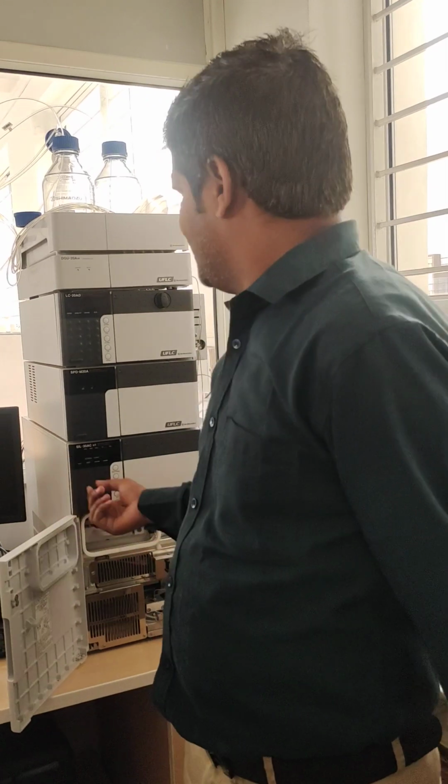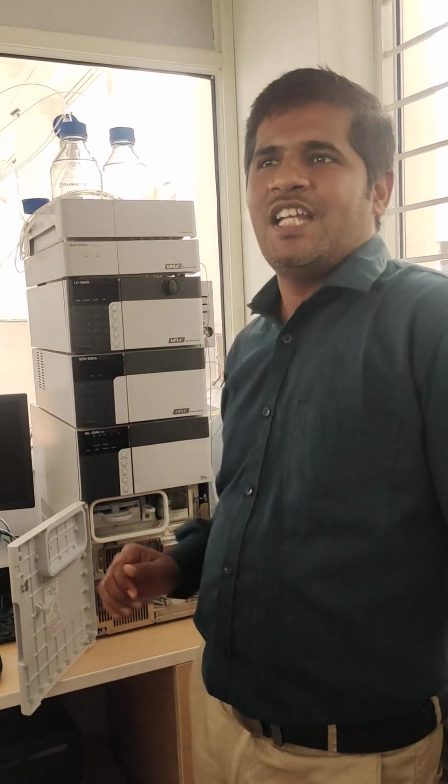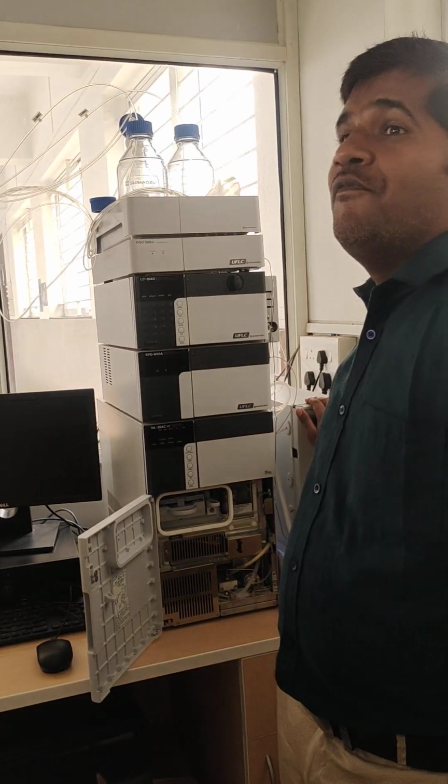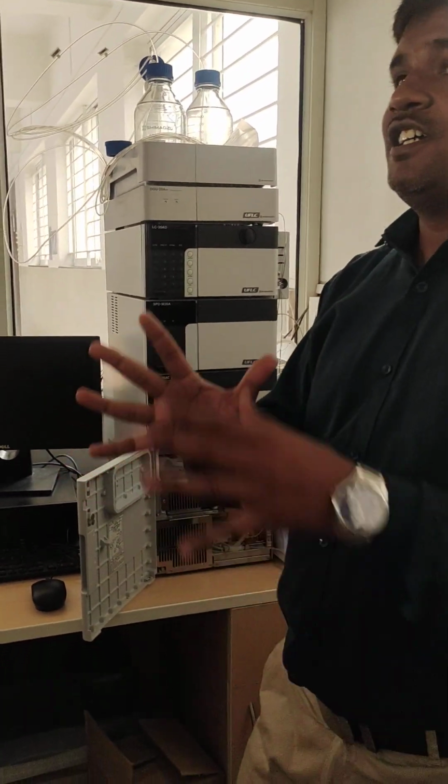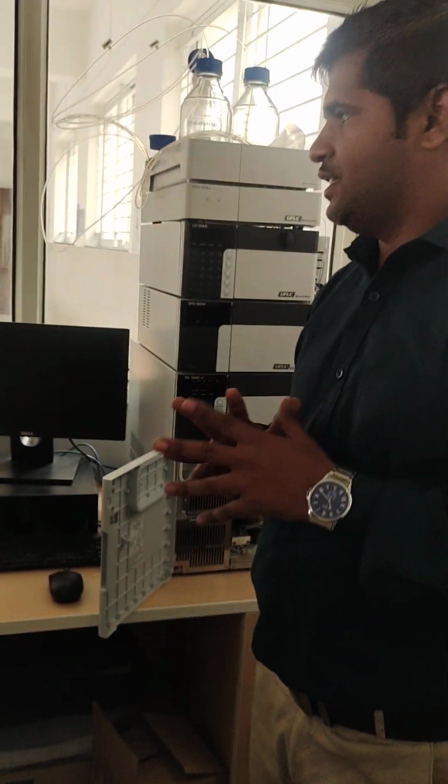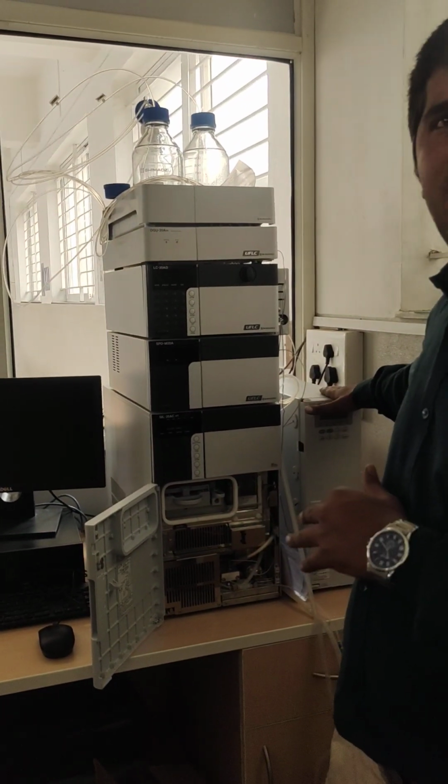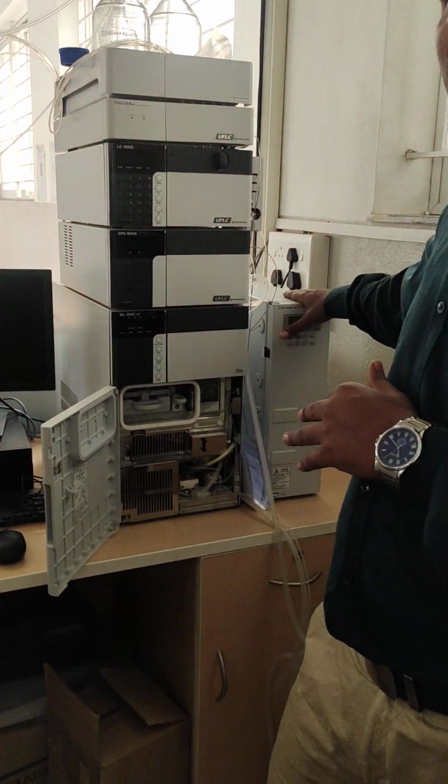So at that time, the sample cooler is available. It will maintain the temperature at 0 degrees centigrade. Also the column will be maintained at 5 degrees centigrade. For that, the column compartment is available. This is the column compartment. Do you know? This is the column compartment.